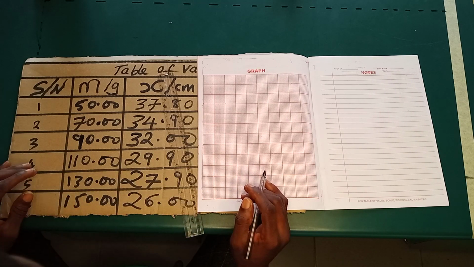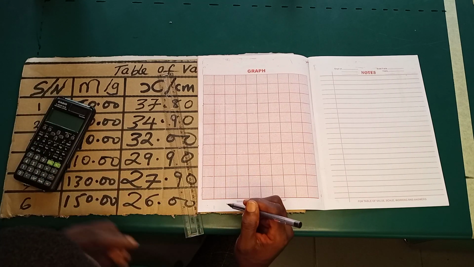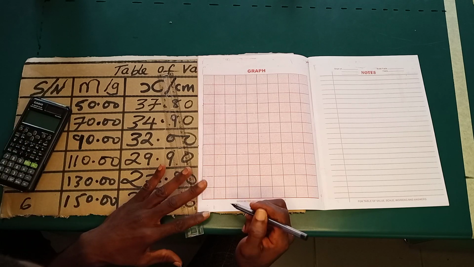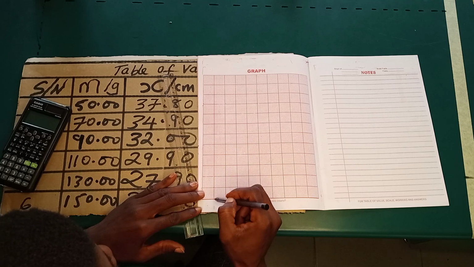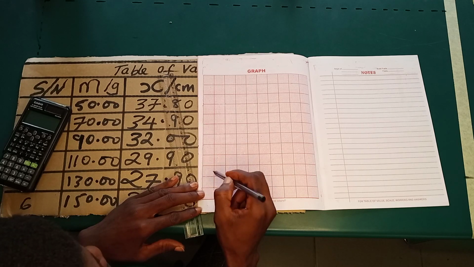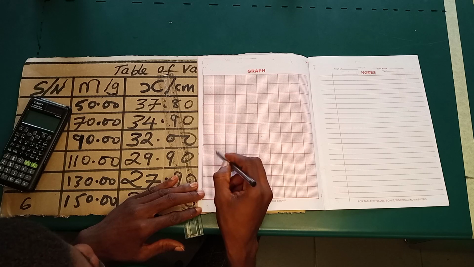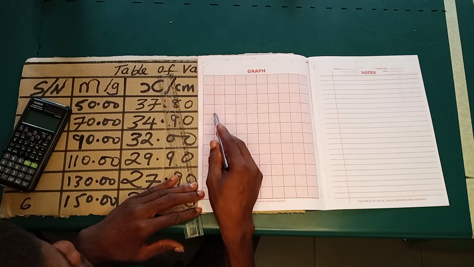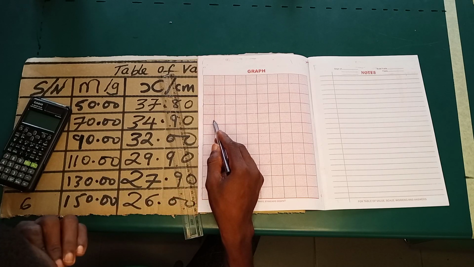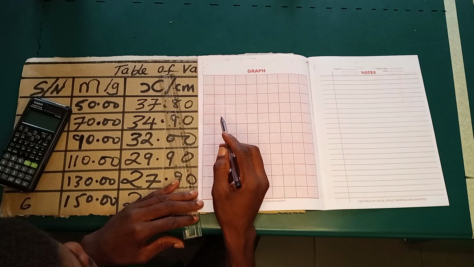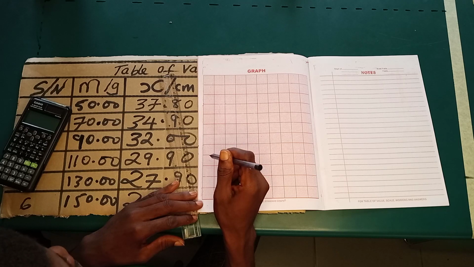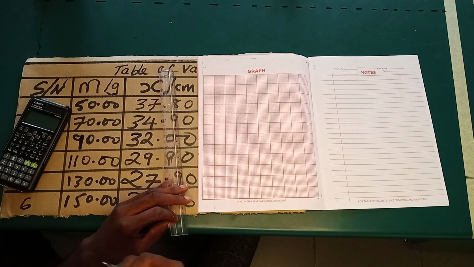So let's try. Can we say 2 cm to represent 20 units? Let's see. This is 20, 40, 60, 80, 100, 120, 140, 160, 150 halfway. So it means that 2 cm to 20 units is good.